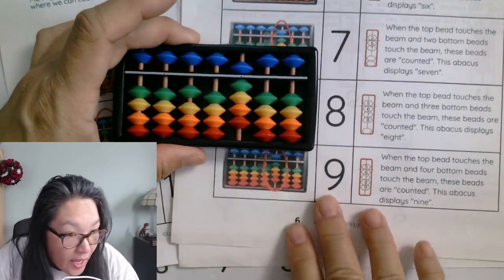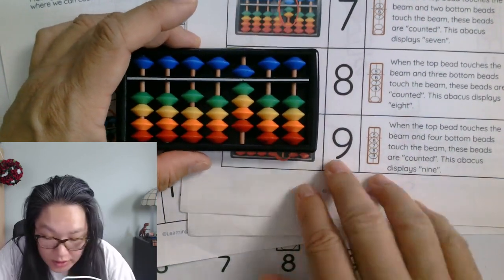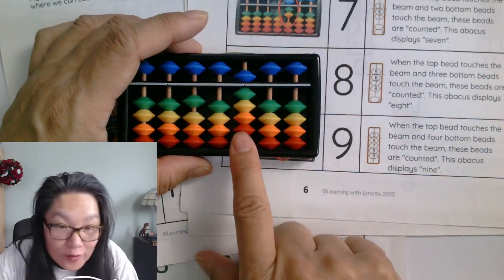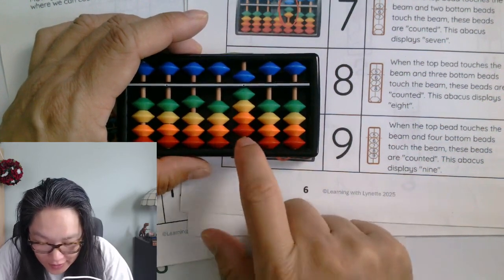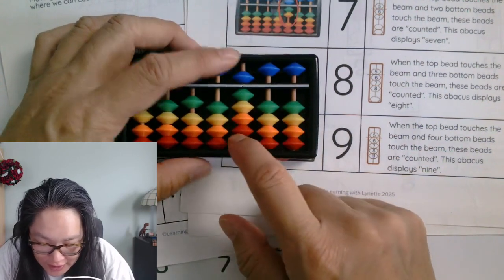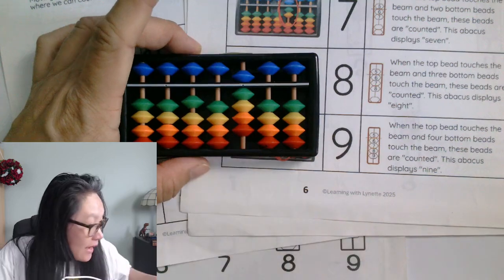So let's do that. So then we have 9. After 9, can we start over? Oh yeah, we're going to start over. Because it would make sense. So here we have 5, 6, 7, 8, 9. 9 is what's on the abacus.